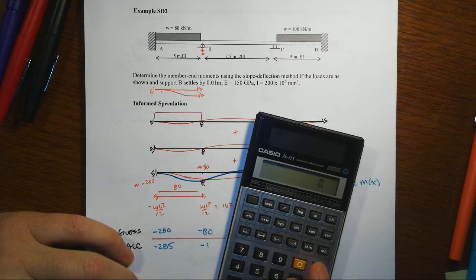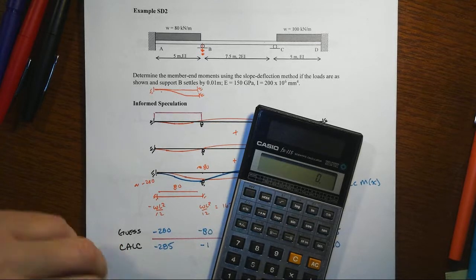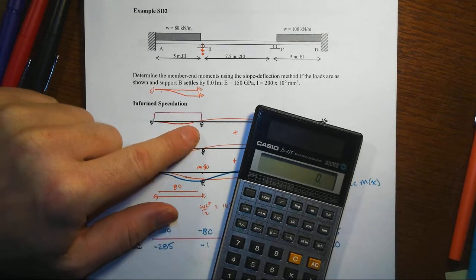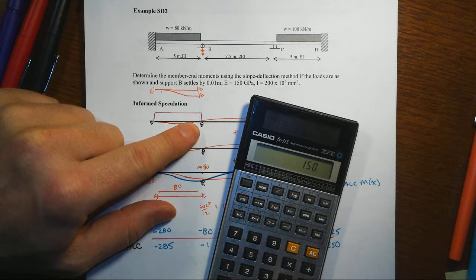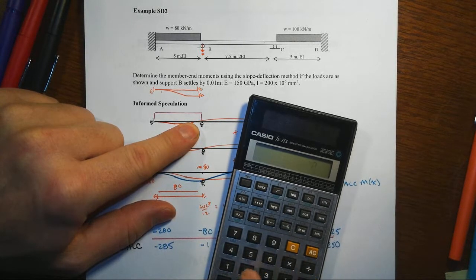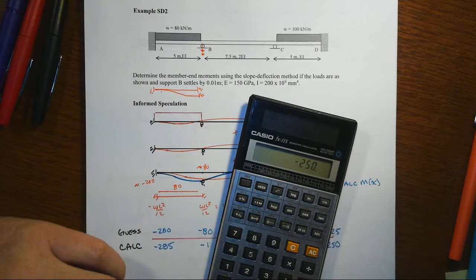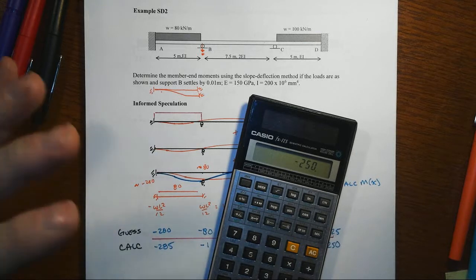And if I recall right... I don't recall right. Let's see, the moment would then be 0.375 times 80 times 5. That'd be the vertical reaction over here in the prop cantilever, times 5 for the moment, subtract off wL squared divided by 2. Moment would have been about negative 250, and that would have gotten us... so the prop, work that through yourself.